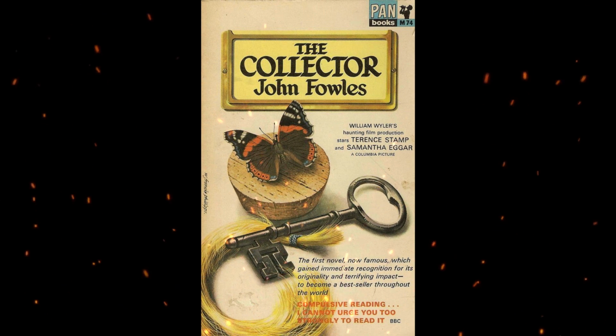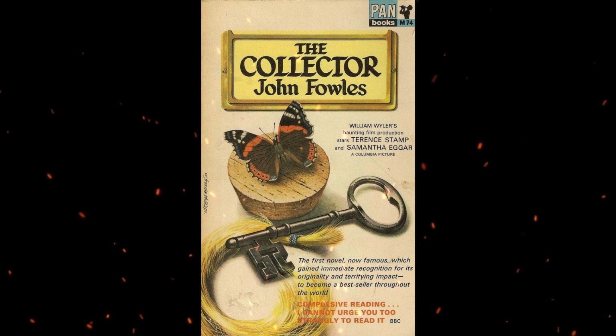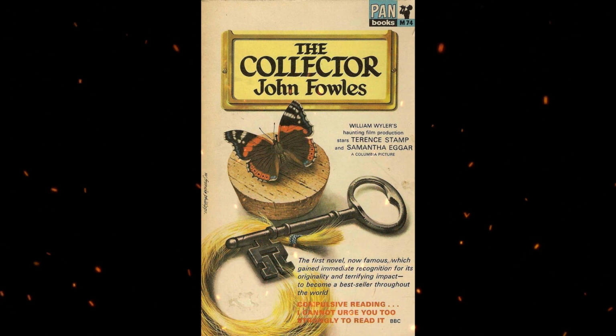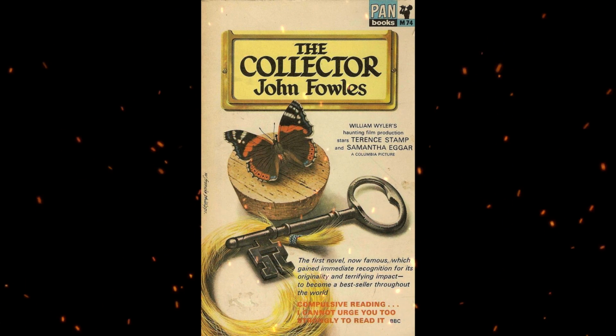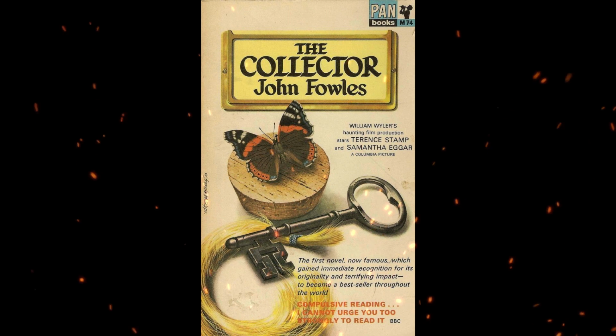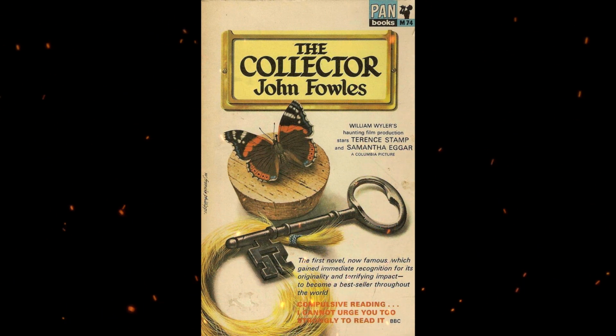At the end of the agreed-upon month, Frederick proposes to Miranda, but she rejects him. In response, he breaks his promise to release her and resorts to violence for the first time in a month. He chloroforms her, undresses her, and takes photographs of her unconscious body. This incident shatters the pretense of civility between them.